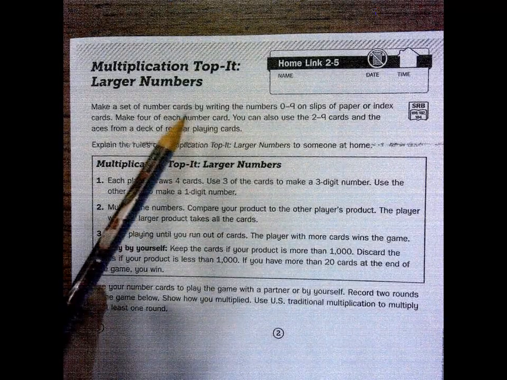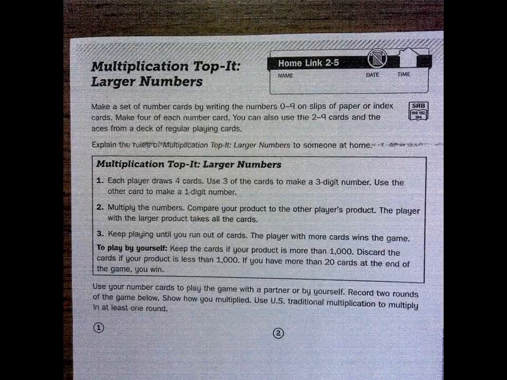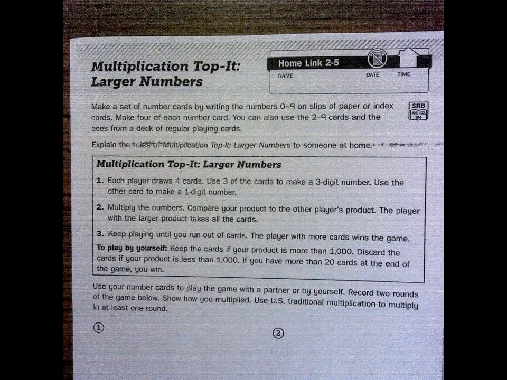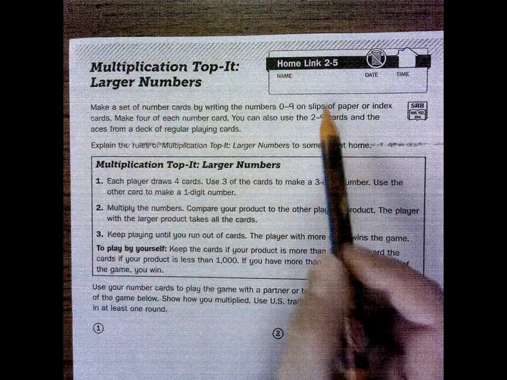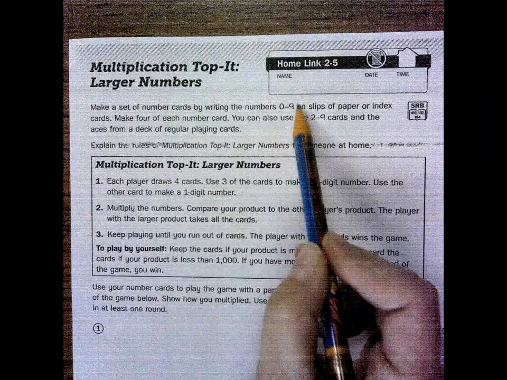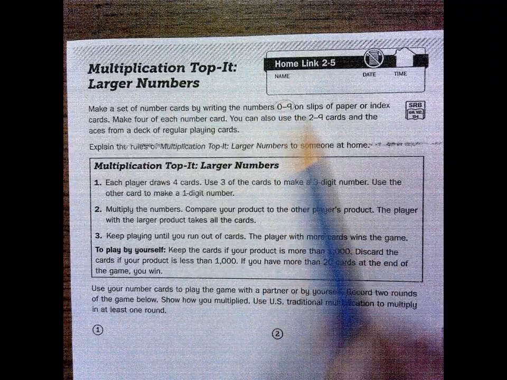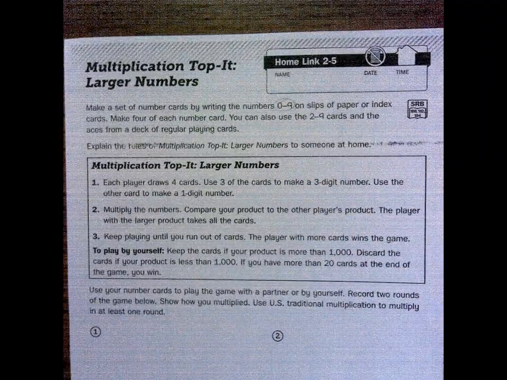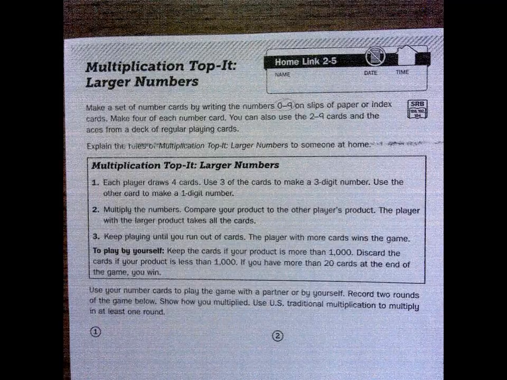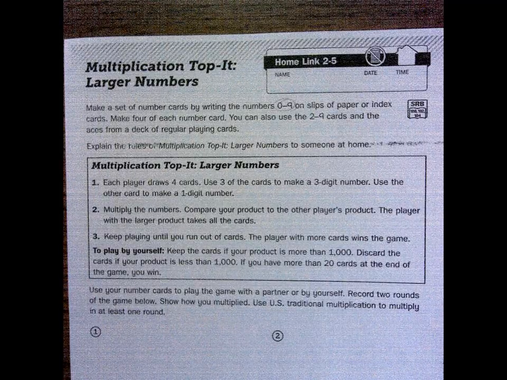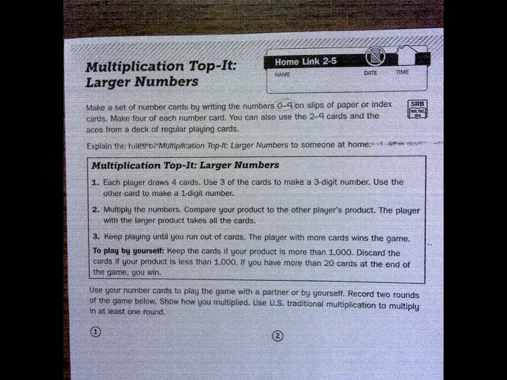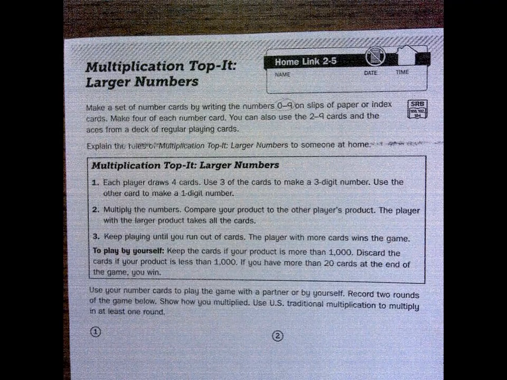Make a set of number cards written with numbers 0 to 9 on slips of paper or index cards. But you could also pull out cards 0 to 9 if you have a deck of cards. You could just pull out those cards to play the game. Make 4 of each number card. You can also use the cards 2 through 9 and the aces from the deck of regular playing cards.